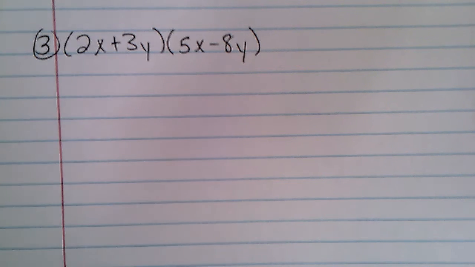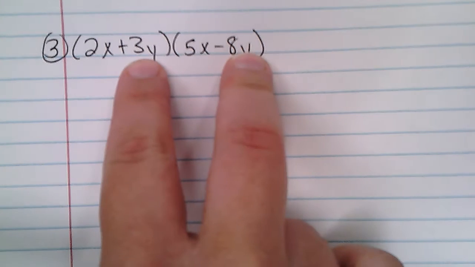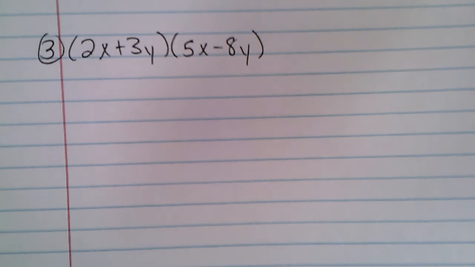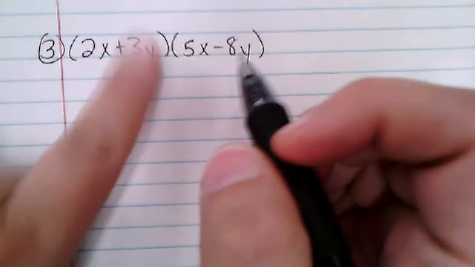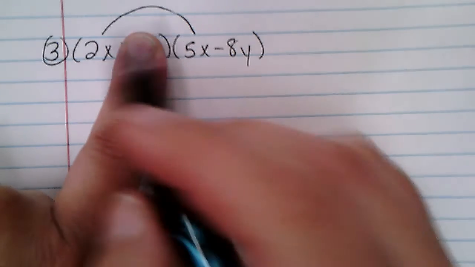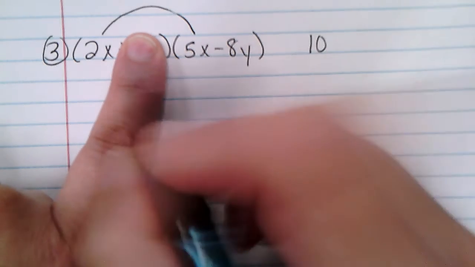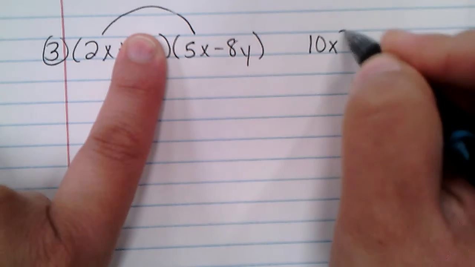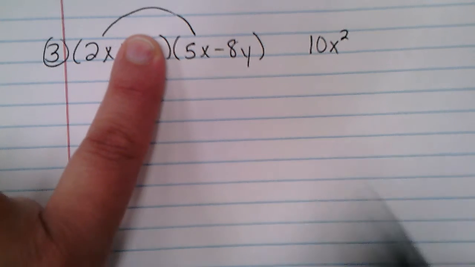All right, so this next example is going to look a little bit different because now we have these y's back here. So let's talk about what to do when that happens. So we're still going to distribute this 2x. So 2x times 5x. 2 times 5 is 10. x times x is x squared. So pretty normal so far.